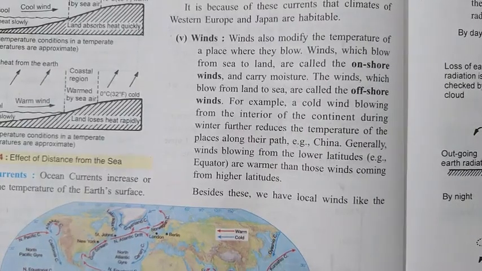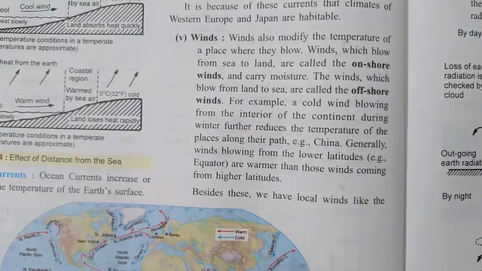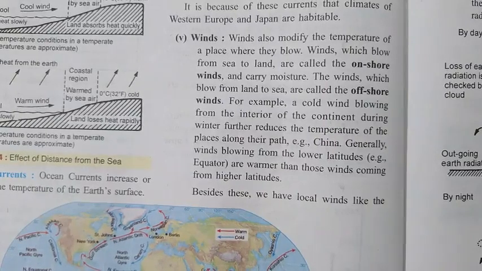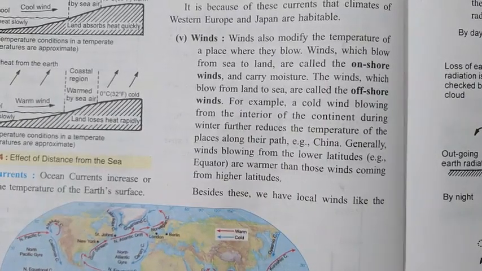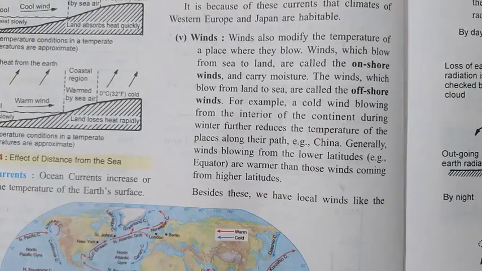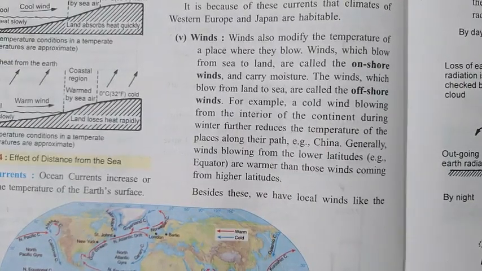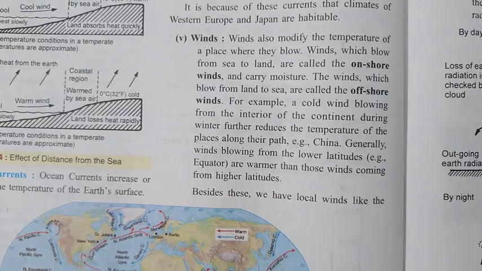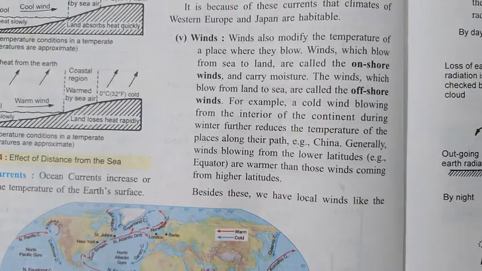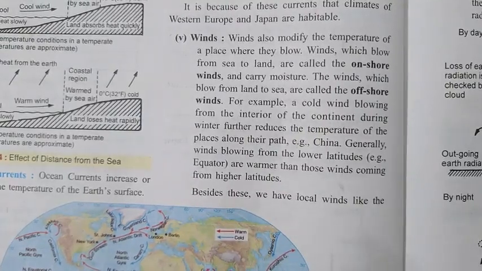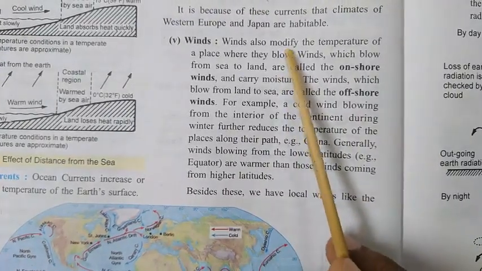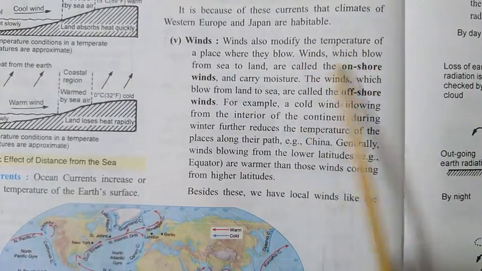When the Loo starts blowing, especially in the months of April and May, the temperature becomes extremely hot. But when the wind starts blowing from the foothills of the mountains, the Himalayas, slowly from December onwards the temperature drops, and in January it becomes very cold. So these winds are a very important factor in modifying the temperature of a place.